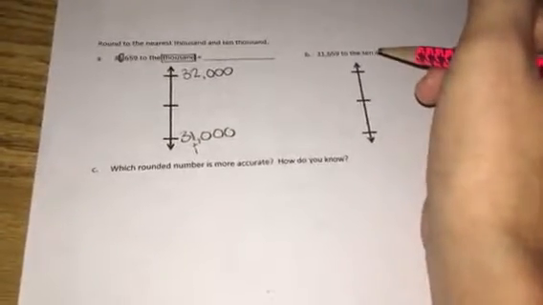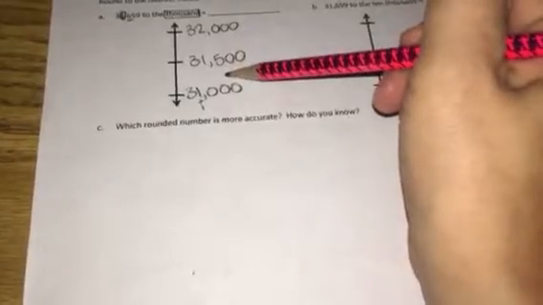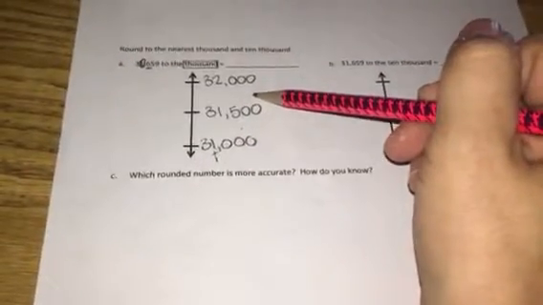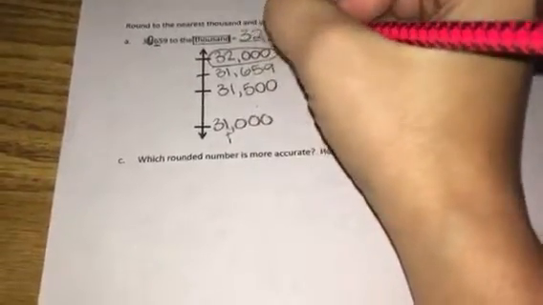Now half of 1,000 is 500. This is where y'all can't get confused. So this would now be 31,500. So now I can plot my number. Well, this is 600. So I'm going to ask myself, is 600 smaller than 500 or bigger than 500? Well, I know that 600 is bigger, so my number is going to plot somewhere in there. So 31,659. And then I know that this is closer to 32,000. So I'm going to circle it and then write it in the blank.